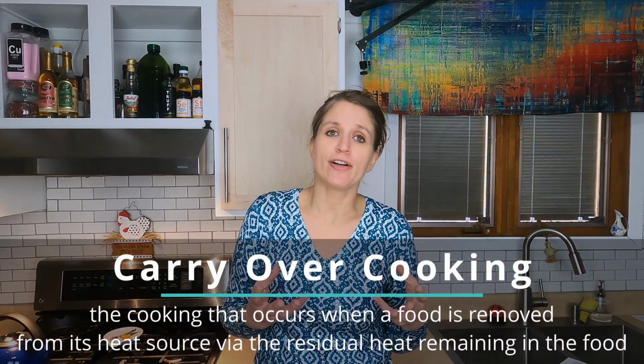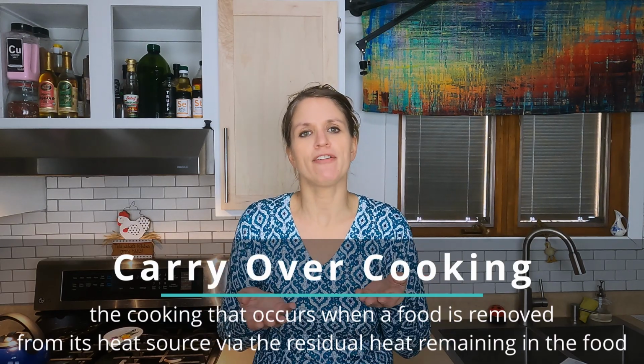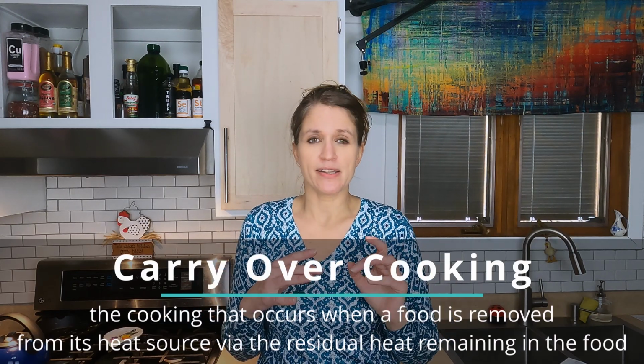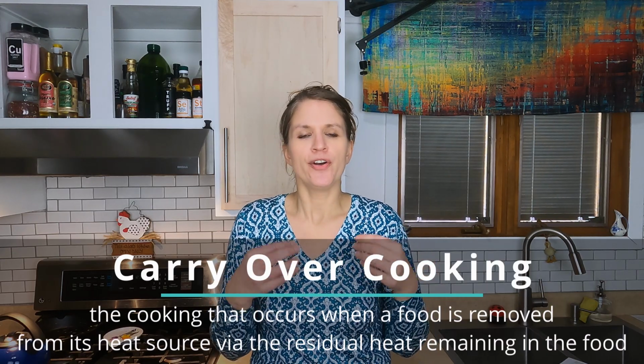The second term is carryover cooking, and carryover cooking happens when you take a food product, say out of the oven, and it sits on the counter. It continues to cook before it starts to cool down. This is why when you're making a steak or a roast and you're taking the temperature to determine doneness, you want to pull it out when it reaches about 5 to 10 degrees cooler than your ideal temperature, because once you take it out of the oven, it will continue to cook. And if you've cooked it to your desired doneness, and if that doneness is medium well, you will end up with a well done roast or steak. So it's very important to understand carryover cooking.